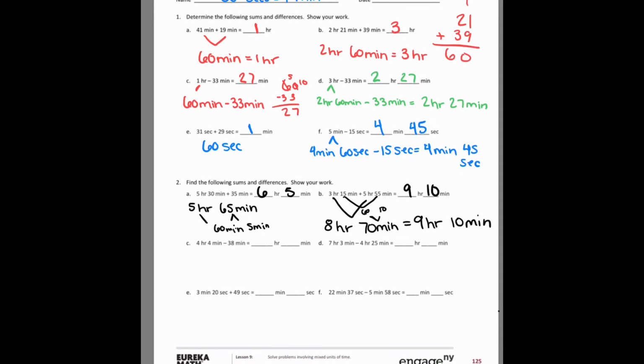All right, let's look at C. We got 4 hours and 4 minutes minus 38 minutes. Here we run into the problem where we don't have enough minutes to subtract. So I'm going to change 4 hours into 3 hours and 60 minutes. And when I add back the 4 minutes I already had, that's 3 hours and 64 minutes minus that 38 minutes I wanted to subtract. And when I say 64 minus 38, I'm going to subtract that over here. I'm going to end up with 26. So really I end up with 3 hours and 26 minutes altogether.